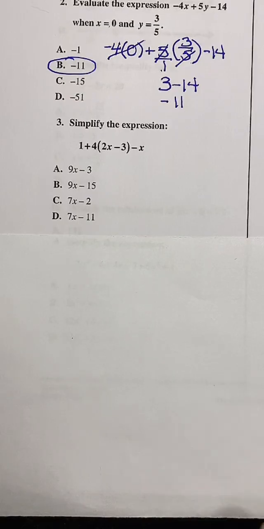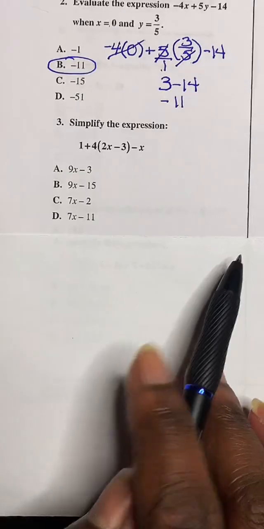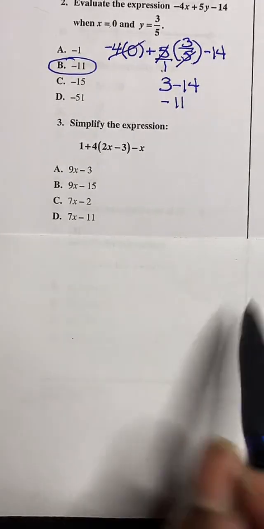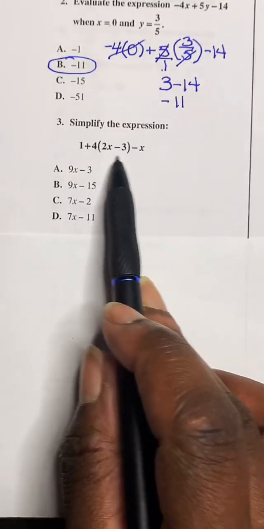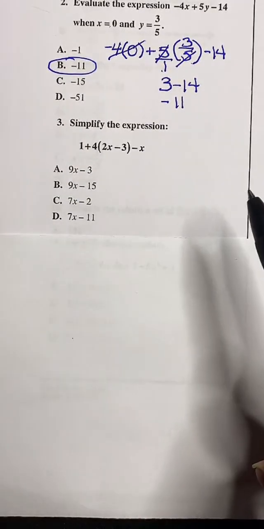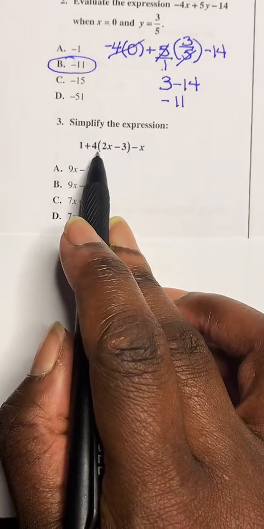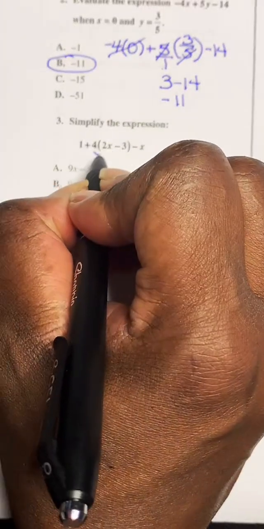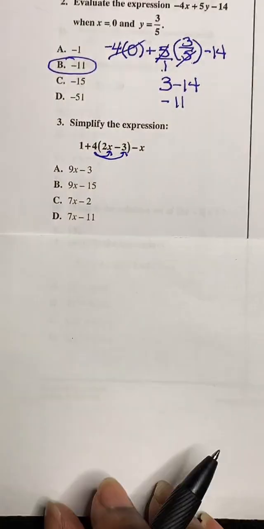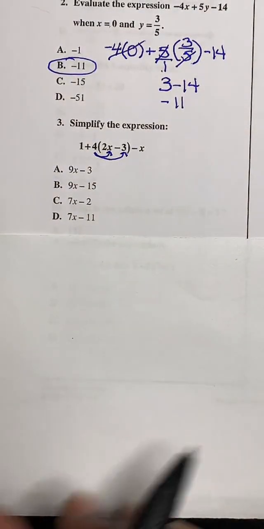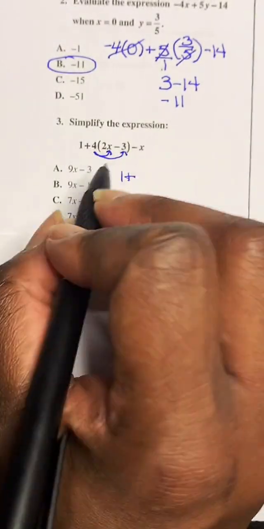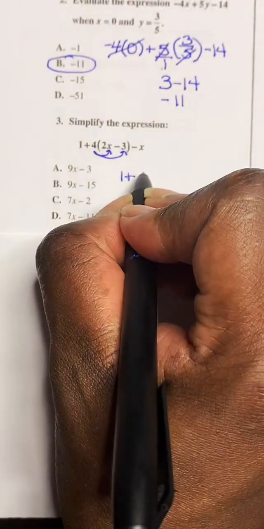All right, well, let's take a look. So this time, we don't have anything to substitute for the x. So all we're basically doing is simplifying, trying to get all our x's together and get all our constants together. Since we have this multiplication, I'm going to distribute that 4 to everything inside that parenthesis. So now you're going to have your 1 plus 4 times 2, that gives me 8x.